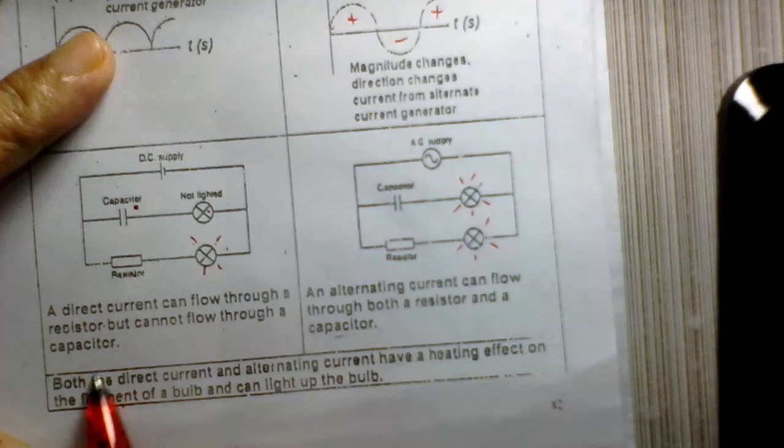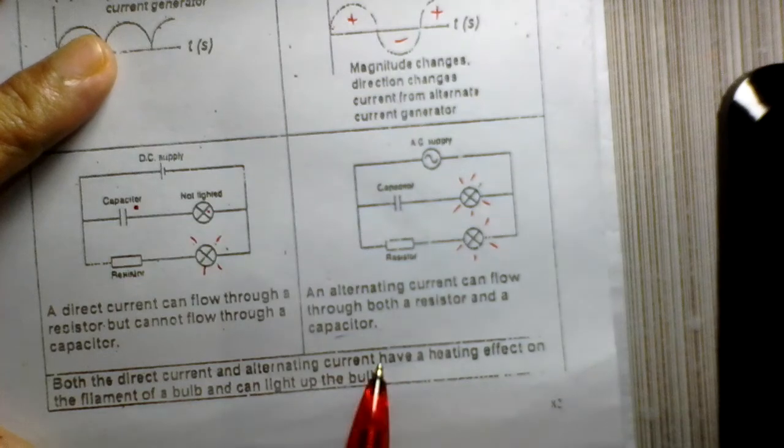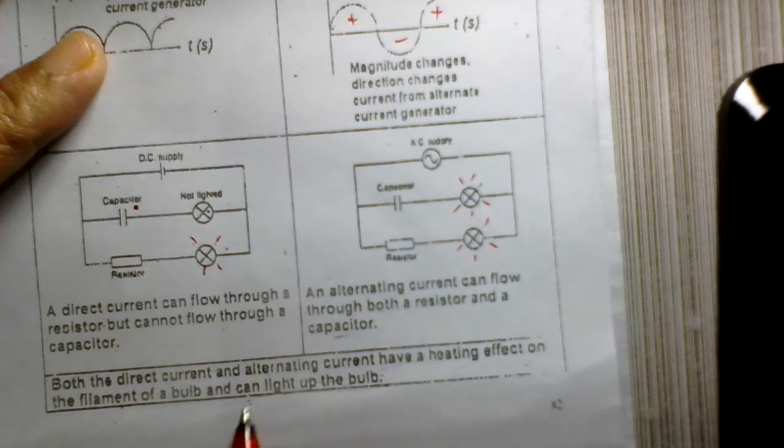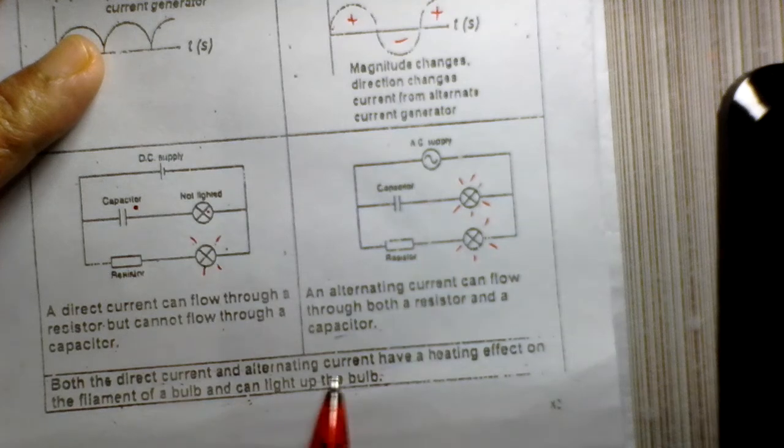Okay, the similarities, both DC and AC have same heating effect on the filament of bulb and can light up the bulb. So both can be used. If you want to light up the bulb, you can connect either DC current or alternating current.